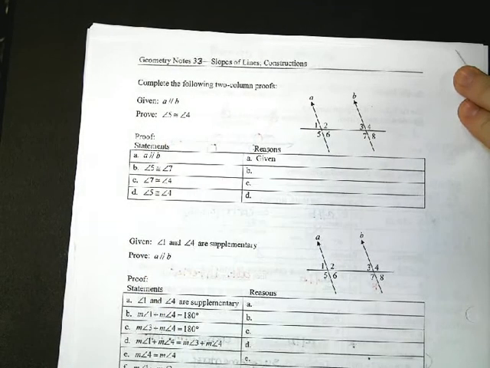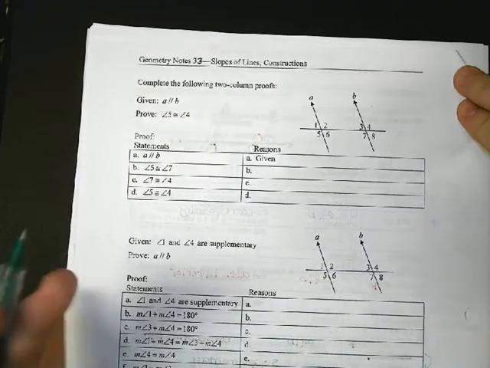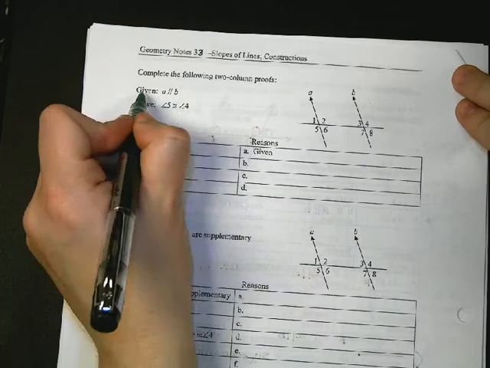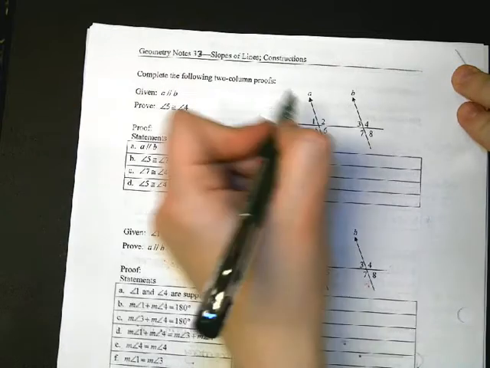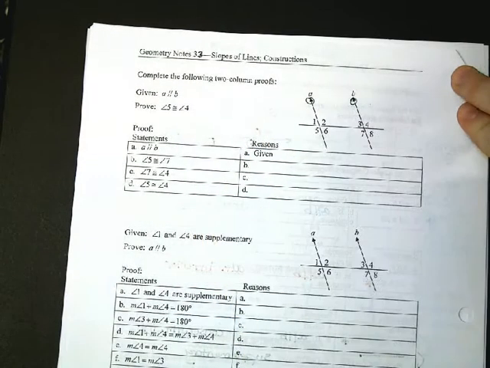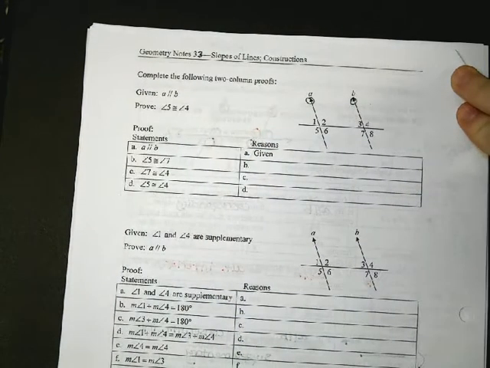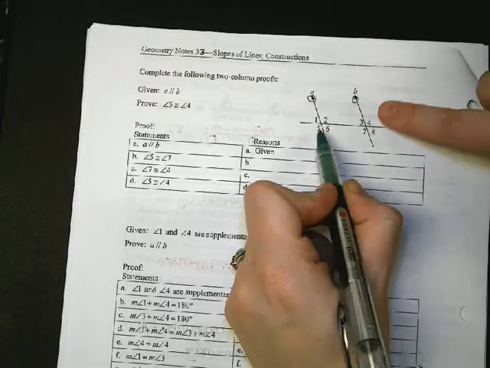Same kind of concept in these proofs. So given A is parallel to B, which I also see in my picture from the bolded arrows, we need to prove angle 5 is congruent to angle 4. Angle 5 and 4 directly are not one of the angle pair relationships.